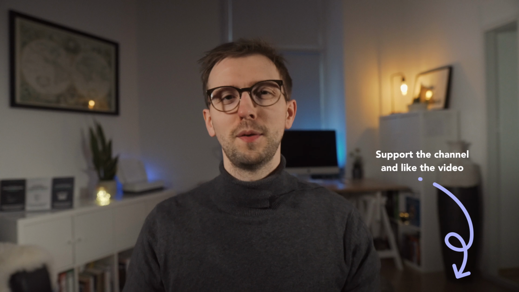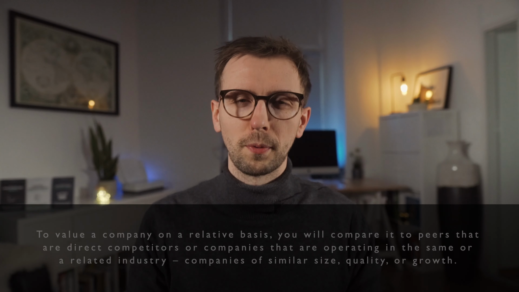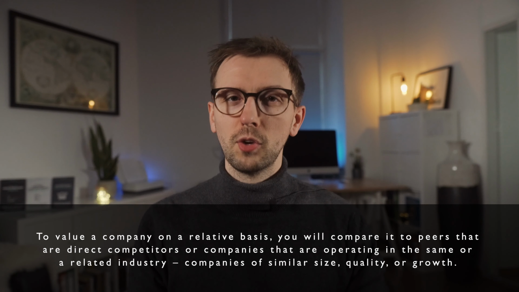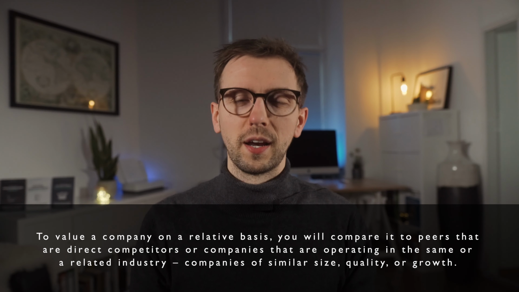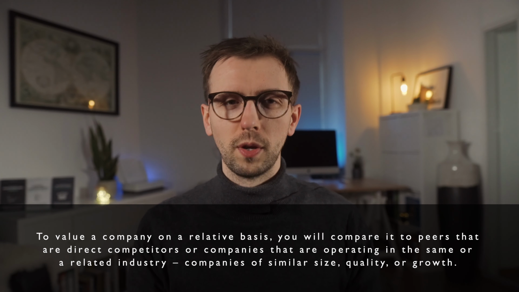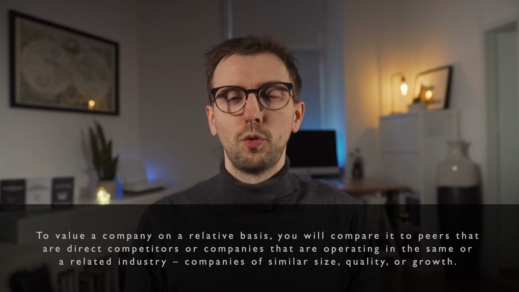Now there are many other asset classes besides real estate and baseball cards. Companies, so stocks, are assets too, and that's why one can apply the idea of relative valuation to companies as well. As we have said, relative value is based on the value of similar assets. And so if you use relative valuation approaches to value an enterprise, a company, you evaluate a company relative to its peers, relative to companies with a similar business model or similar business operations. Usually, those are peers or direct competitors, or companies that are at least operating in the same or related industry, companies of the same size, quality and growth.